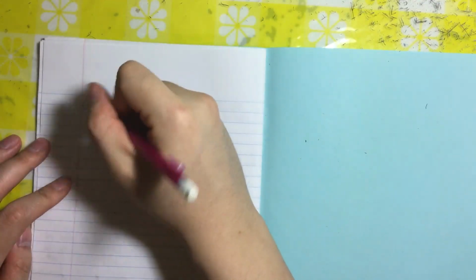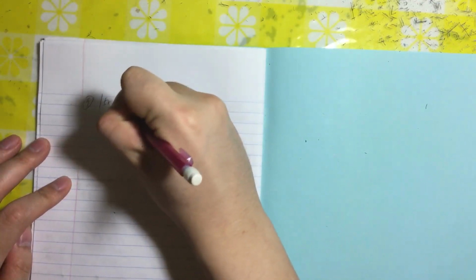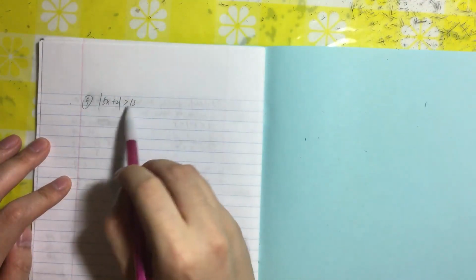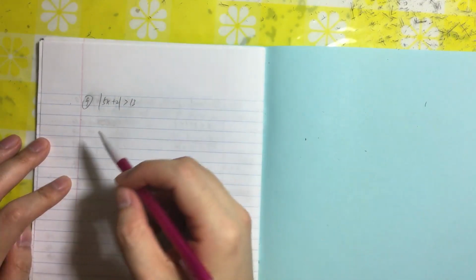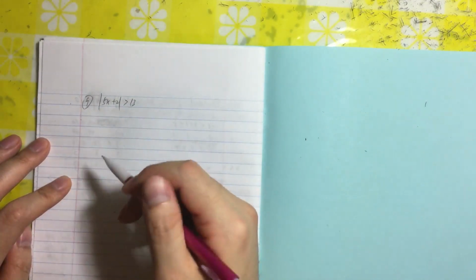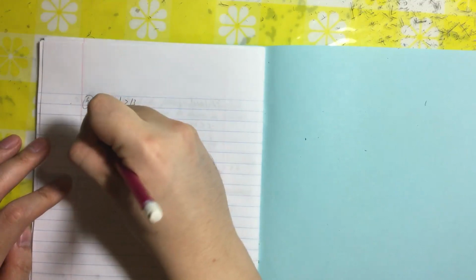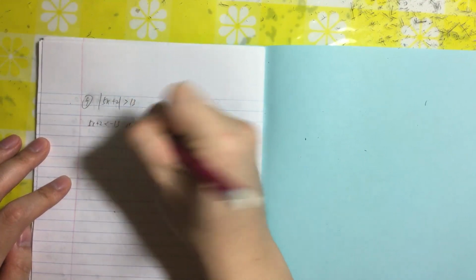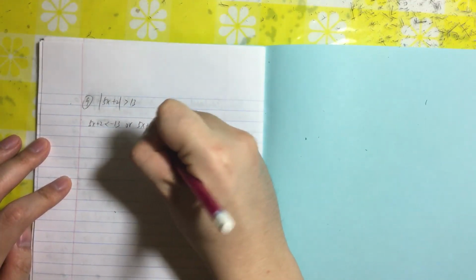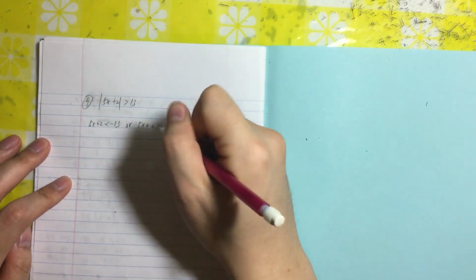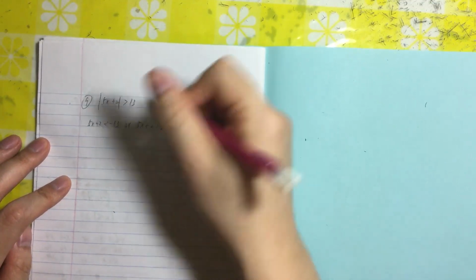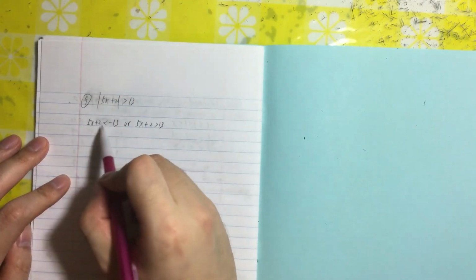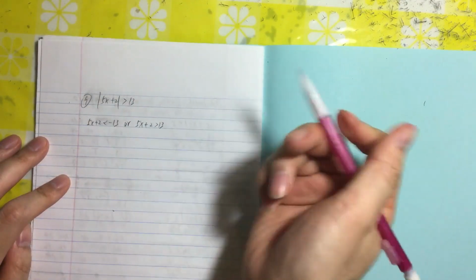Next, we have absolute value of 5x plus 2 is greater than 13. Here we have absolute value greater than 13, and 13 is a positive number. According to rule number 2, what's inside, 5x plus 2, is either less than negative 13 or greater than positive 13. If absolute value is greater than a positive number, then what's inside is either less than negative 13 or greater than positive 13.